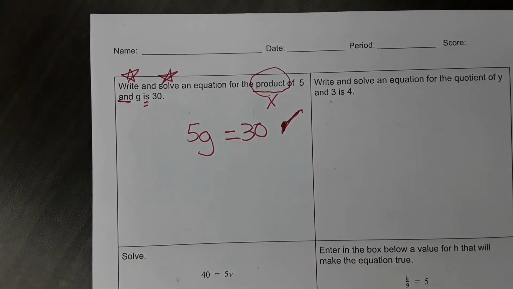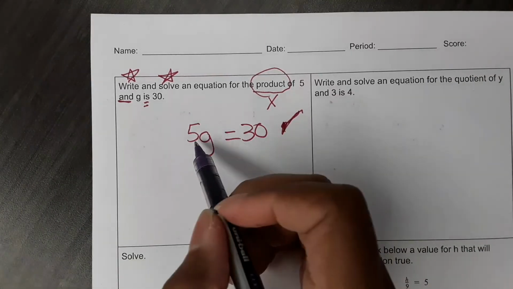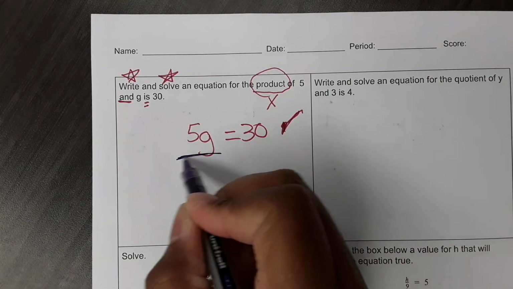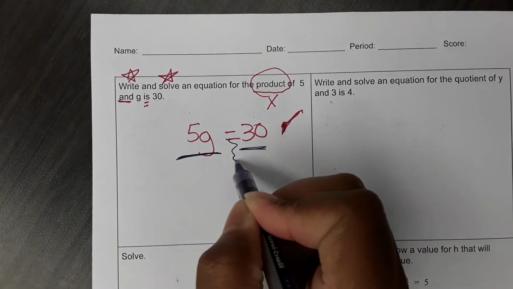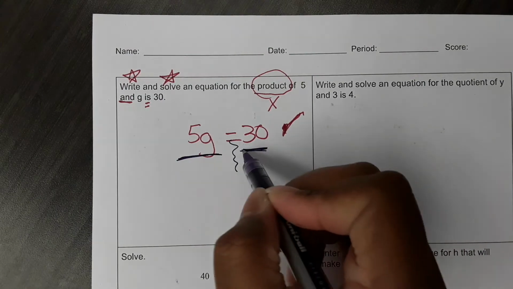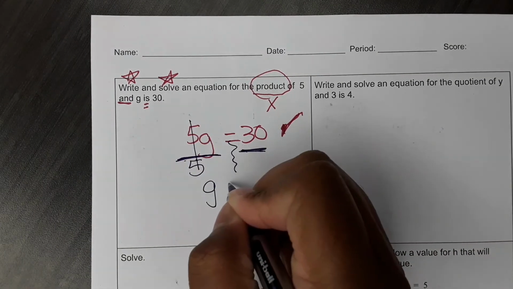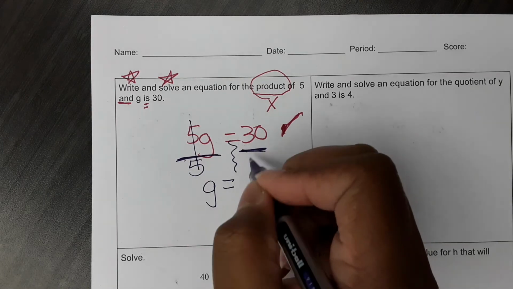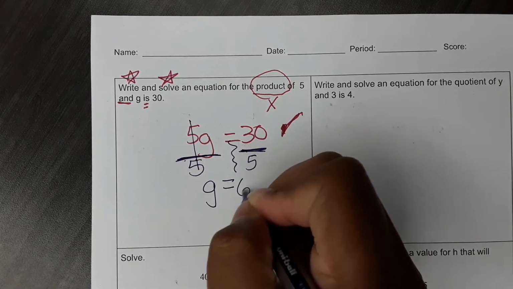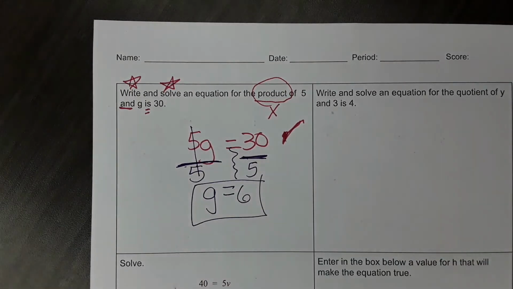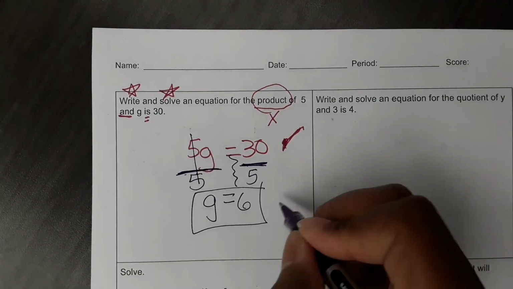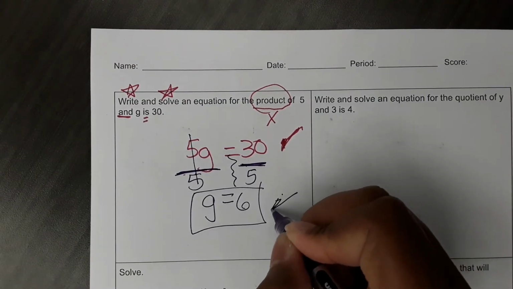Next part, solving. It says to multiply, so I'm going to do the opposite, divide, and let me put that Great Wall of China in. Yup, I have it done on both sides. Divide by 5, cancels out, g. Here on the other one, 30 divided by 5, I get 6, so g is equal to 6. Here is step 2.